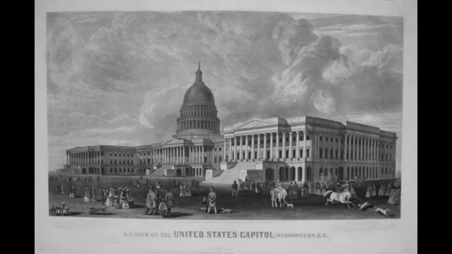Section 4. The times, places, and manner of holding elections for senators and representatives shall be prescribed in each state by the legislature thereof. But the Congress may at any time by law make or alter such regulations, except as to the places of choosing senators. Congress shall assemble at least once in every year, and such meeting shall be on the first Monday in December, unless they shall by law appoint a different day.